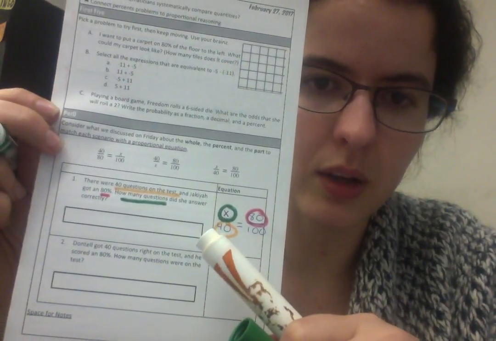So if I wanted to put that onto the percent bar, from the things we talked about last week, we know the whole is going to always be 100%. And in this case, we know that the part needs to be 80%.